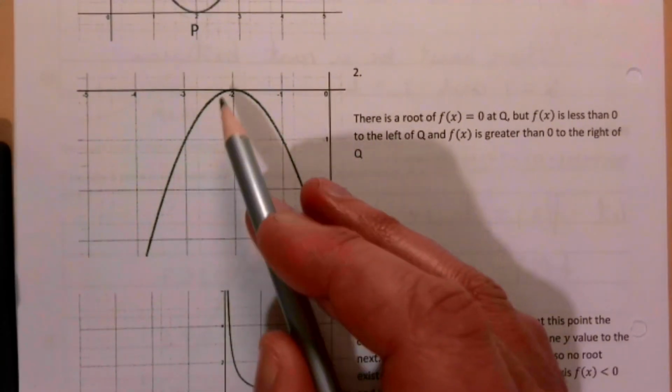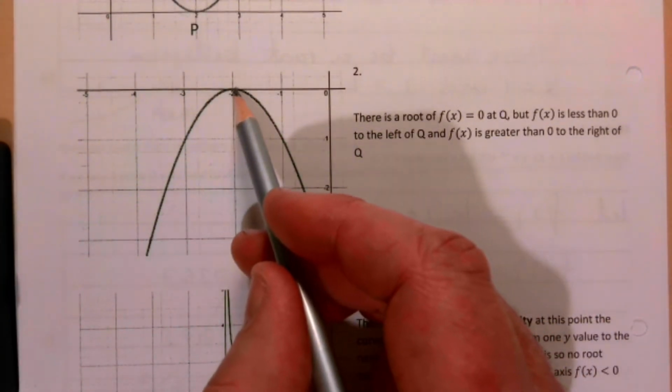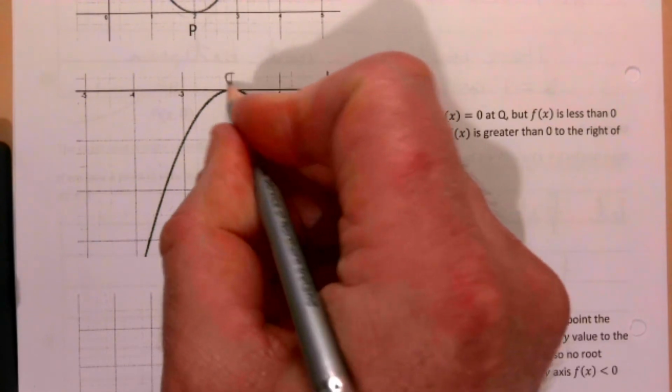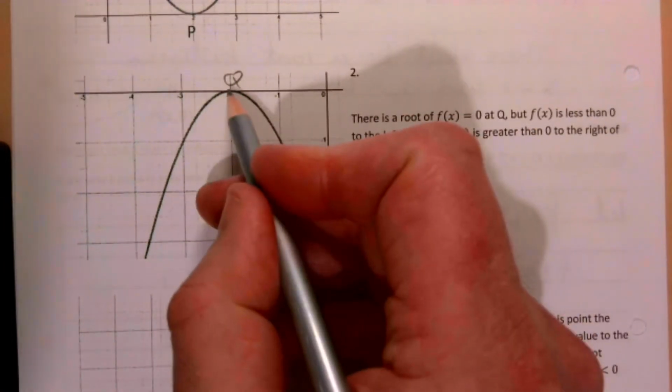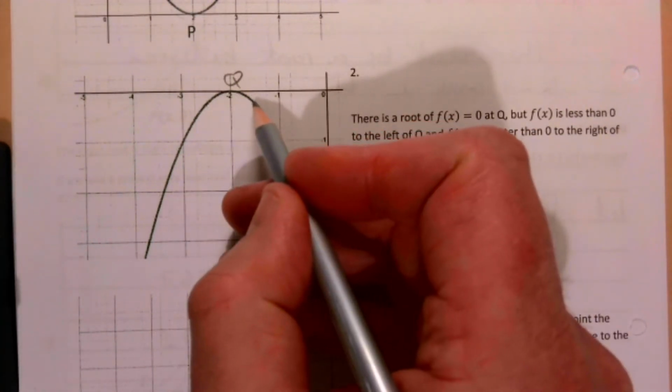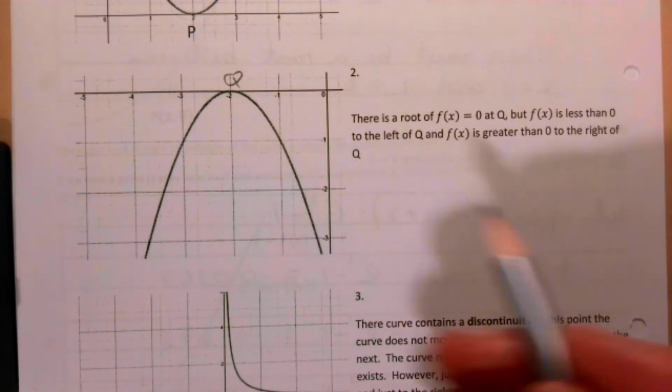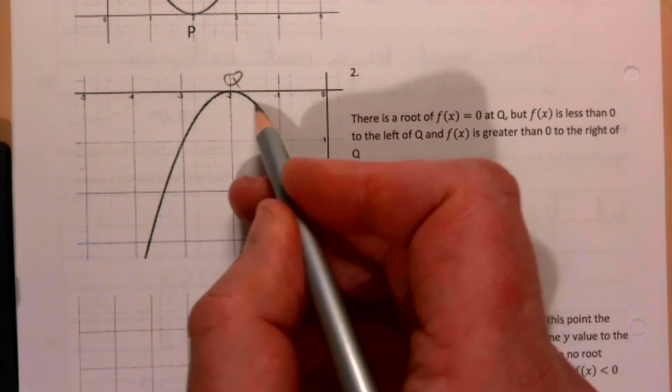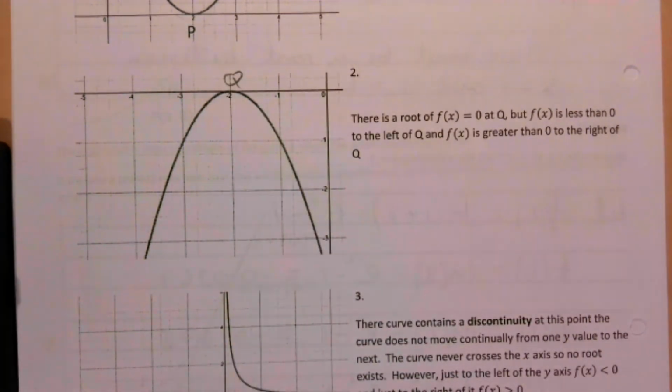Obviously the opposite is the case here. Just before q, I think is what they've called this over here, it's negative, and just after q it's negative. Even though it's negative before and after, there still is a root.